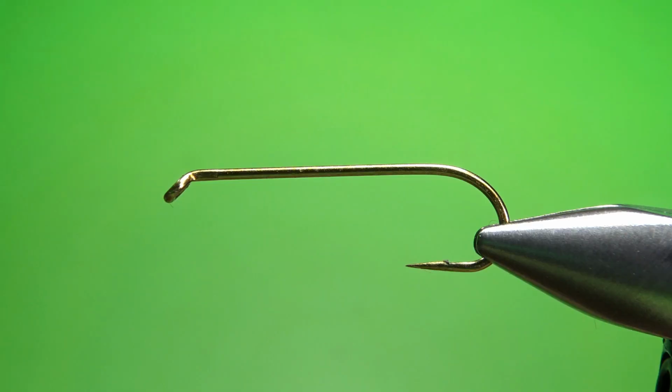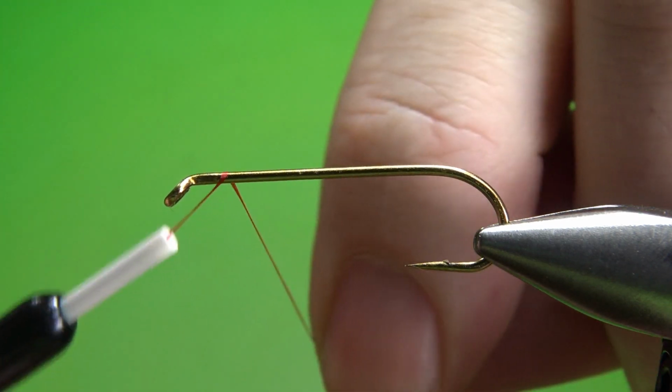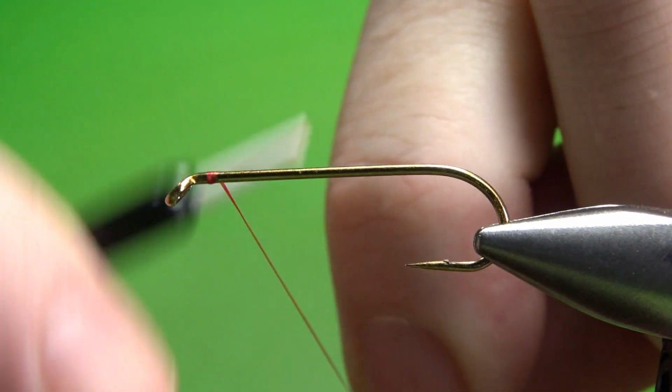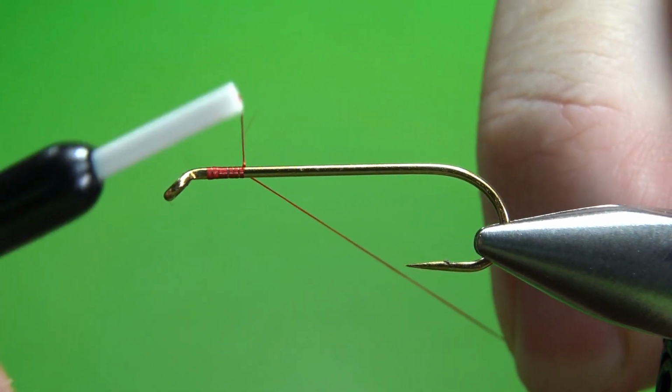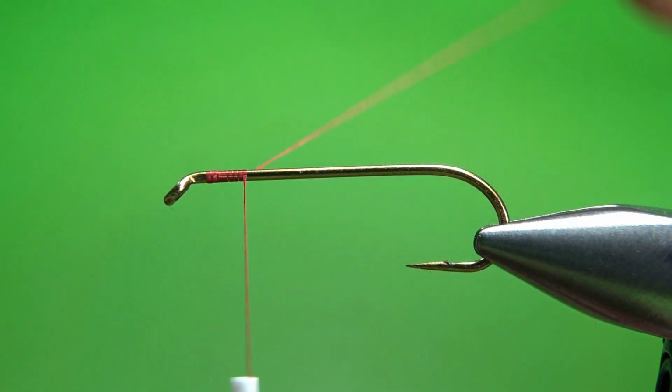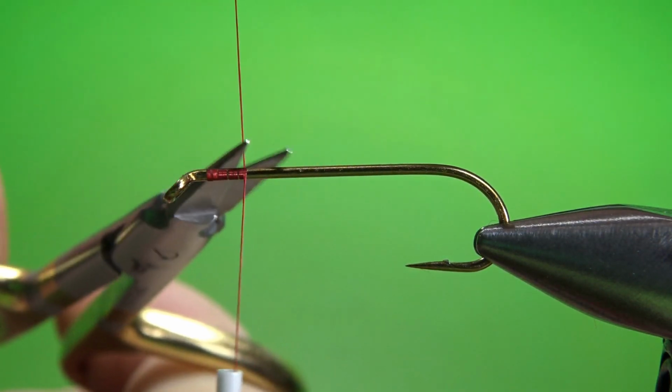Okay, what I'm going to start with are 3 of the most common sizes of UTC thread. I'm going to do a 70, then a 140, then a 210. And it's going to be left to right on your screen starting at the eye of the hook. This first one is red 70 Denier. So I'm going to just put a few wraps down, and you can see they're laying fairly flat right there. There's not a whole lot of bump on the hook, I guess.